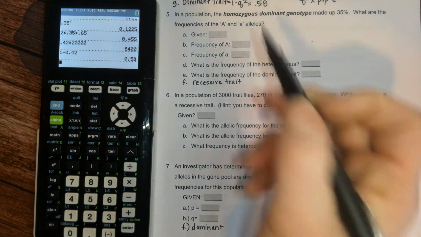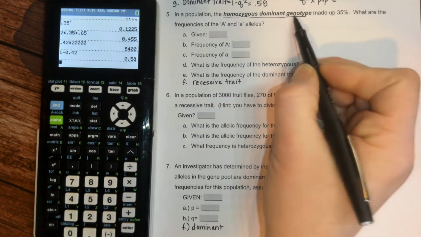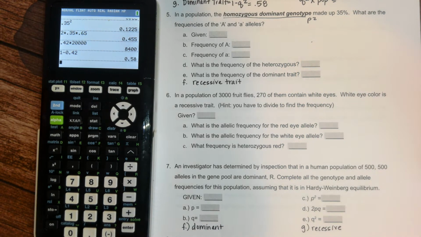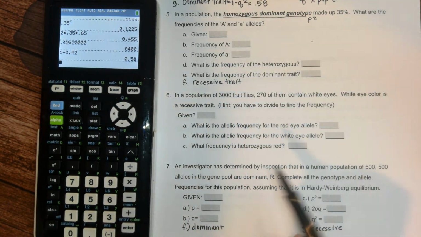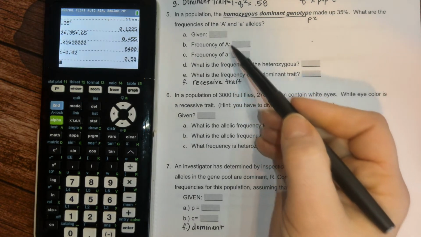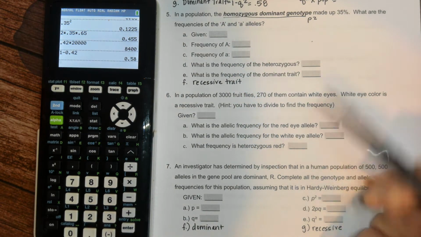So let's get started. In this one, it says the homozygous dominant genotype. So they're talking about P squared here, and it said it's made up 35%. Then it asked what are the frequencies of the big A and little a alleles. So we'll figure out where to put these two answers.